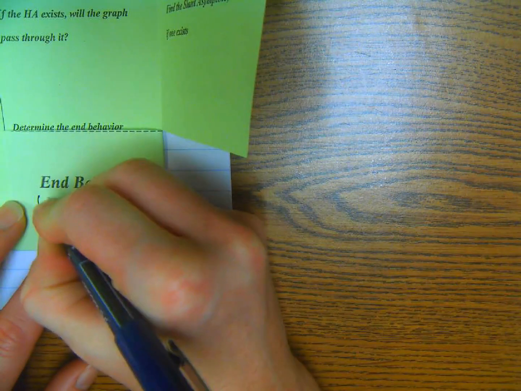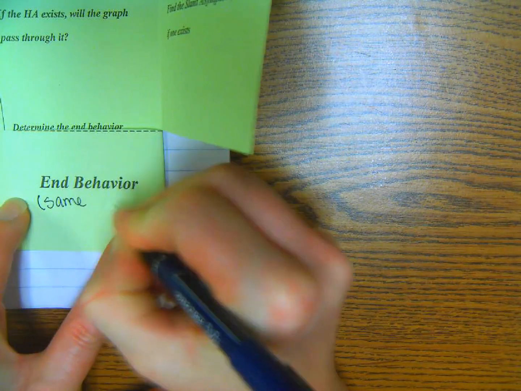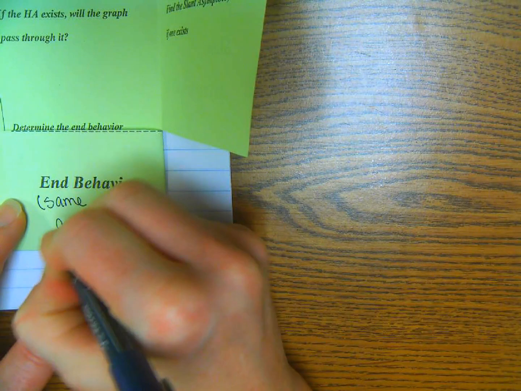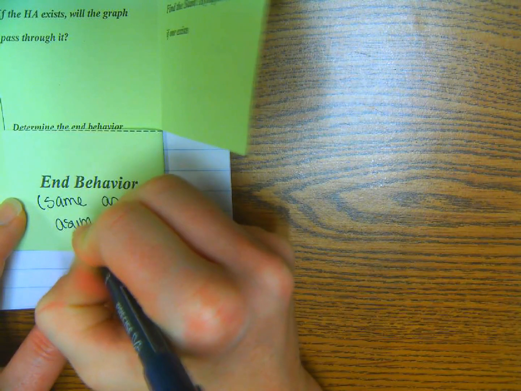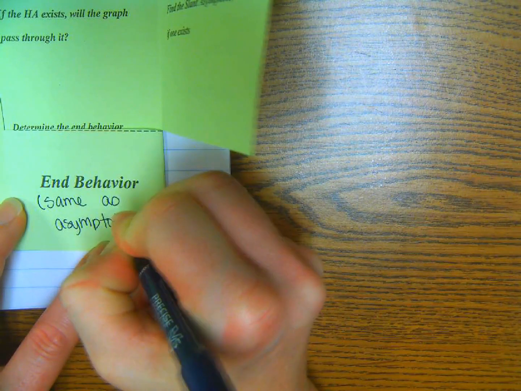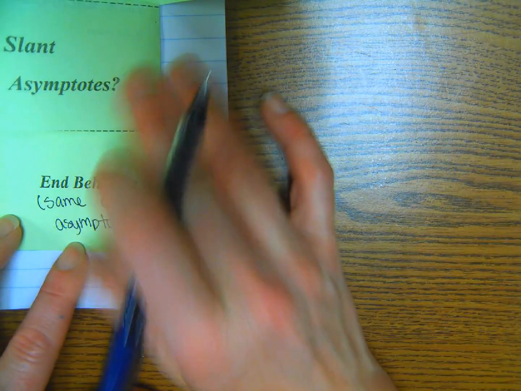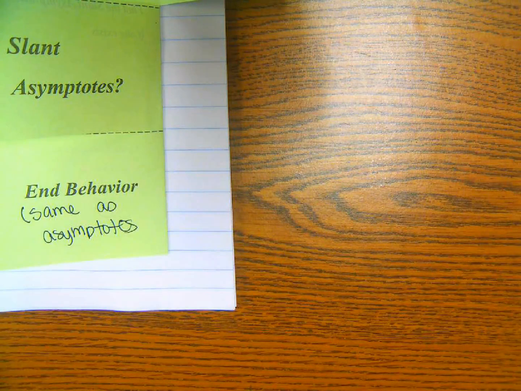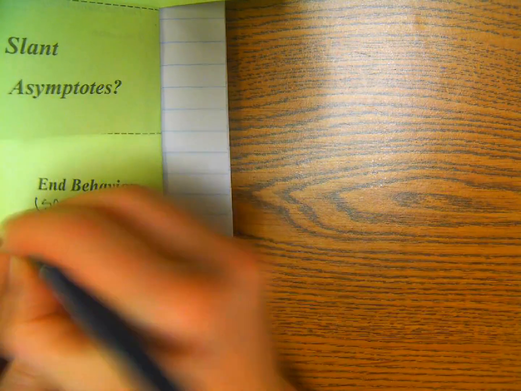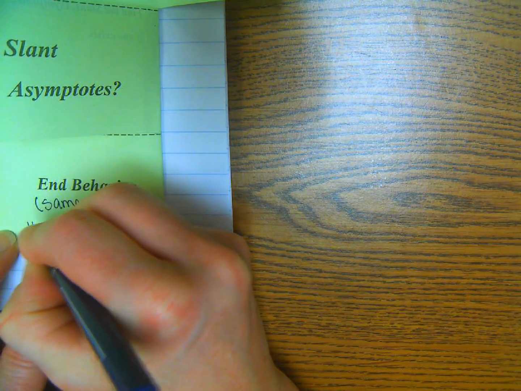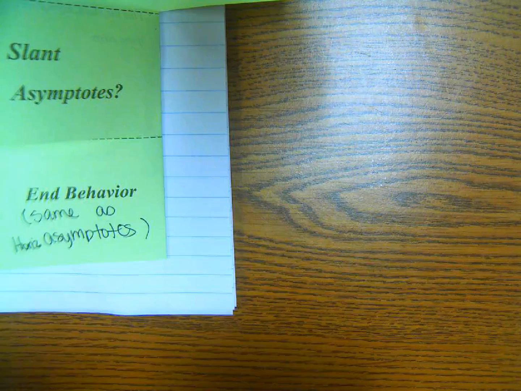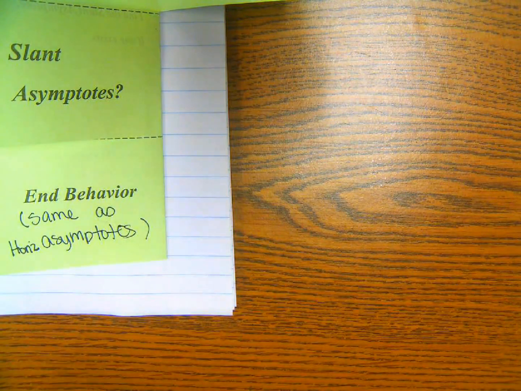So I'm going to write here. Some books don't call these horizontal asymptotes, they call them end behavior asymptotes, in fact. This should be horizontal. Alrighty.